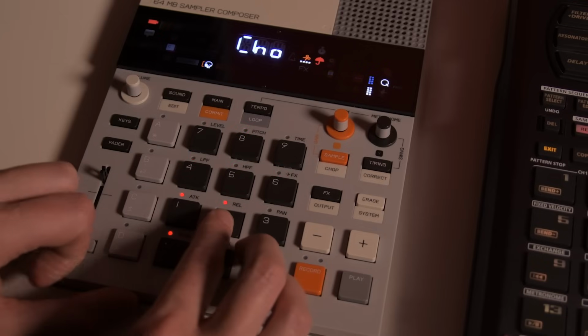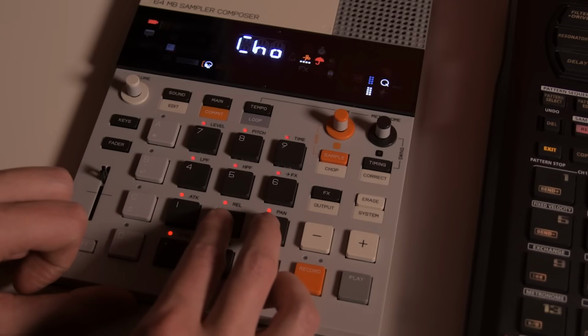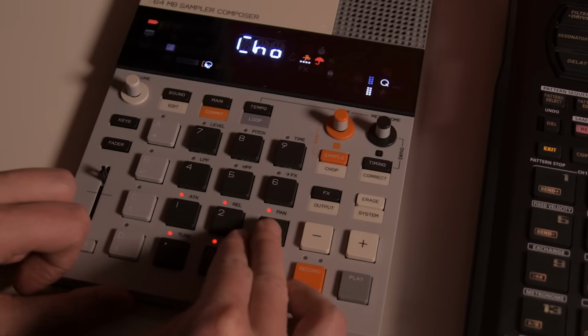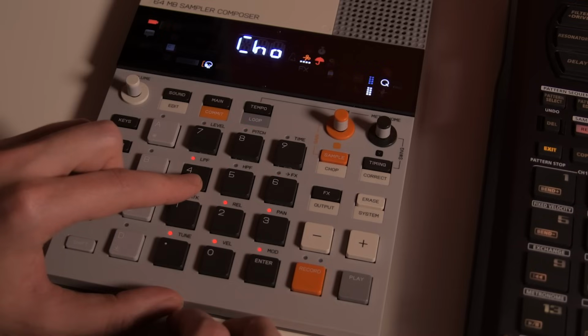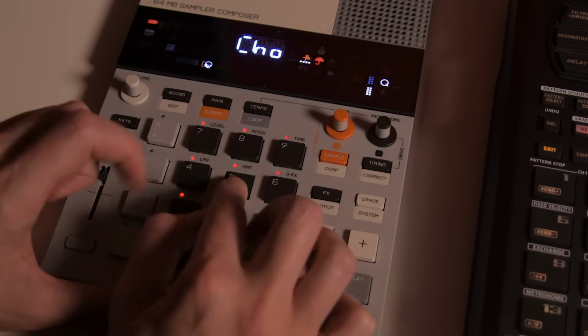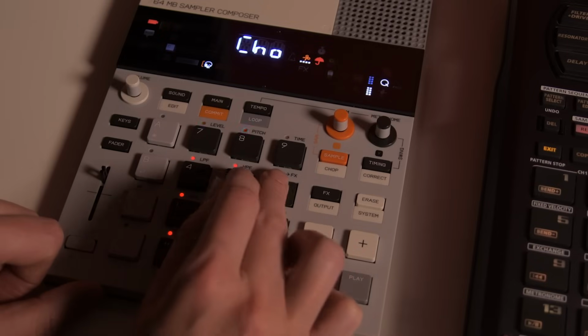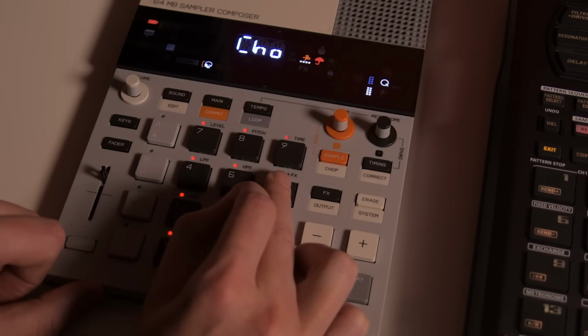You'll see me holding down the keys here. Otherwise, it would just skip those parts. So if you just hit the pads, the keys, you'll get these short snippets. And that's pretty nice because you can have a long sample and just grab a couple of parts that you like.